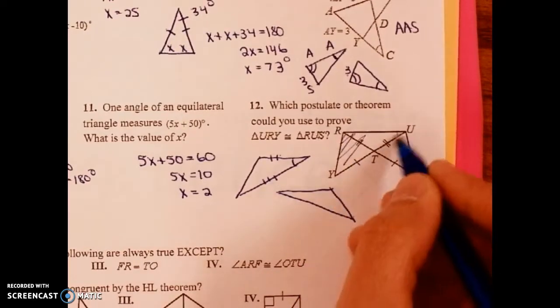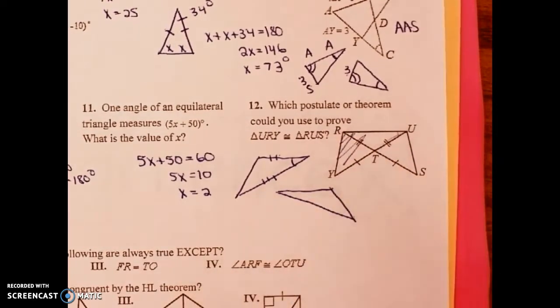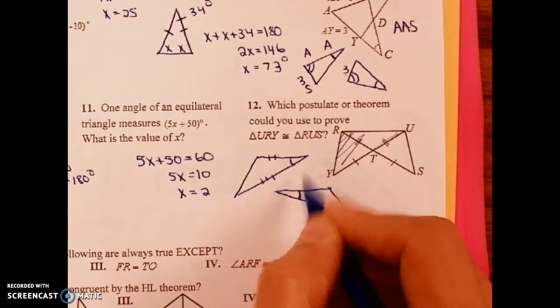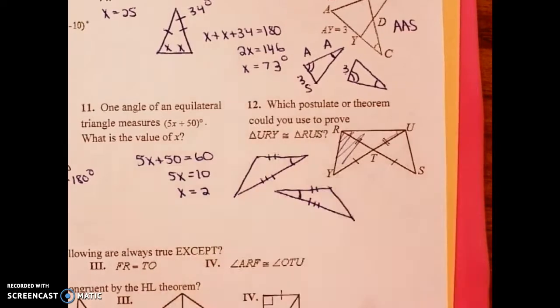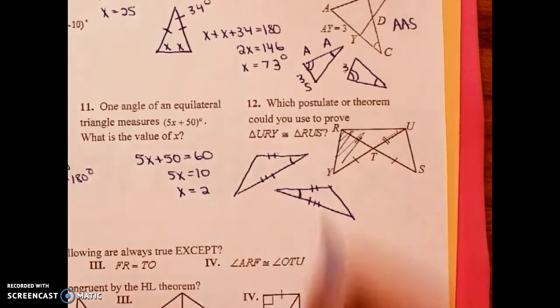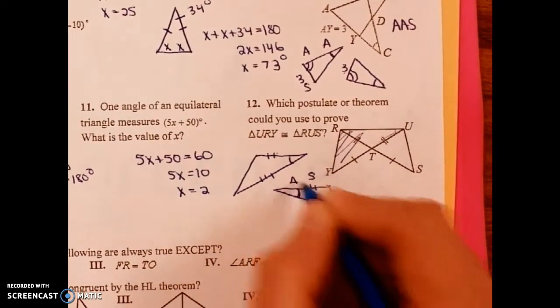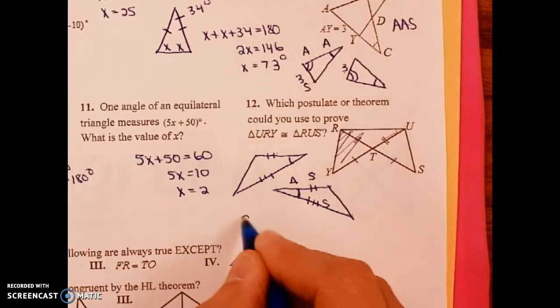If I'm looking here, this whole length is going to be congruent to this whole length here. I have this angle here is congruent to this one, and that side up there they both have in common is RU. So take a look at your markings, side, angle, side.